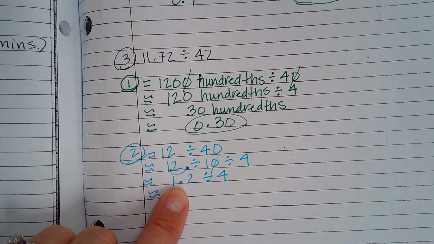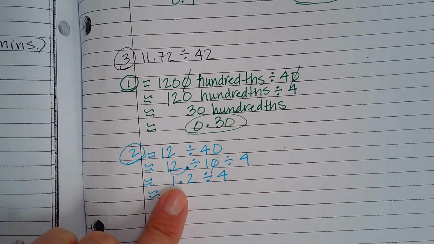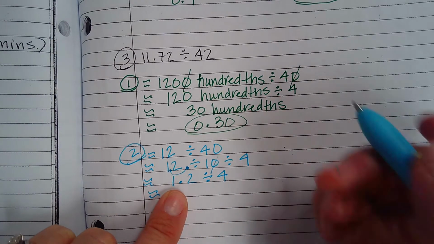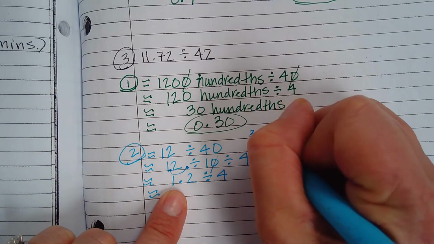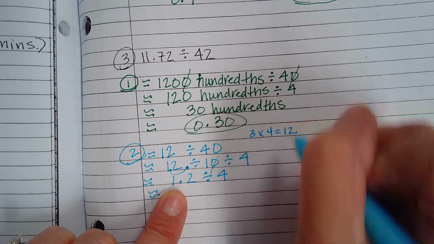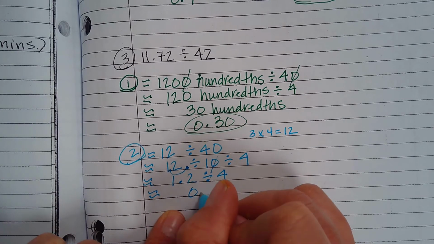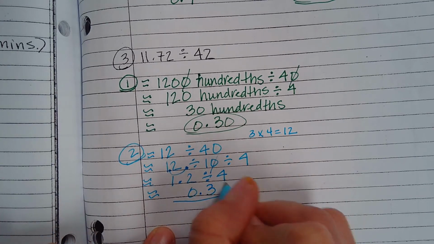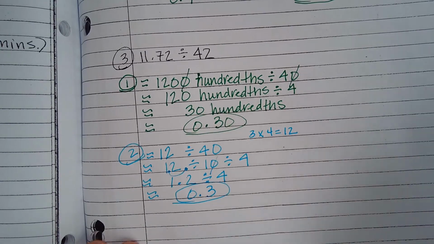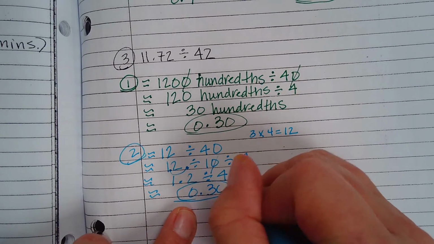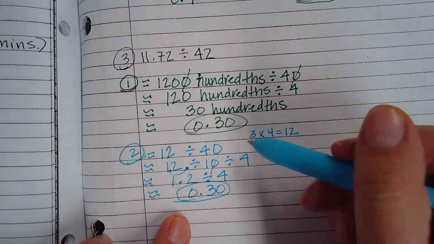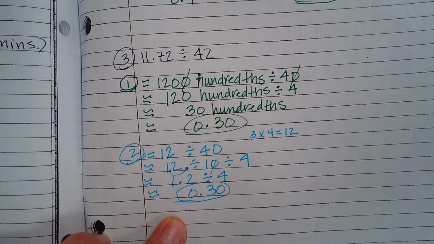That's right, 1. So how many numbers are going to be behind my decimal? 1. And I know that 3 times 4 equals 12, right? So I know 0.3 is going to be my answer. Or 30 hundredths, like that.